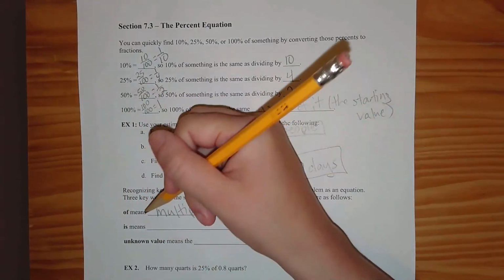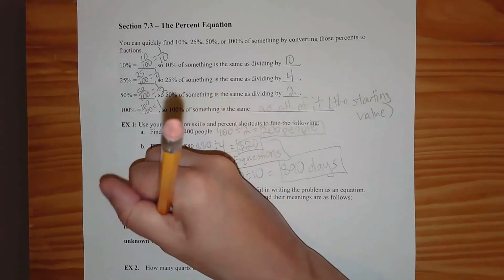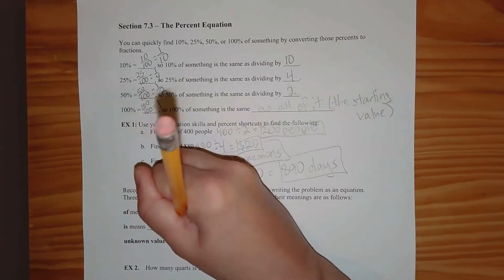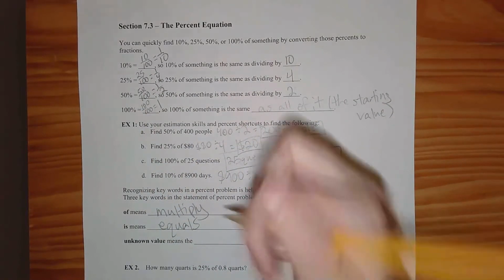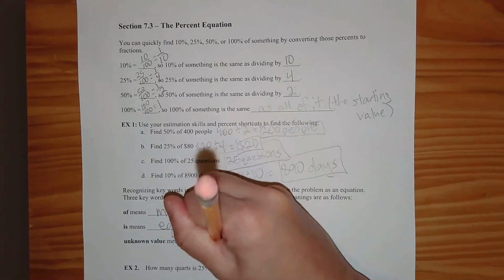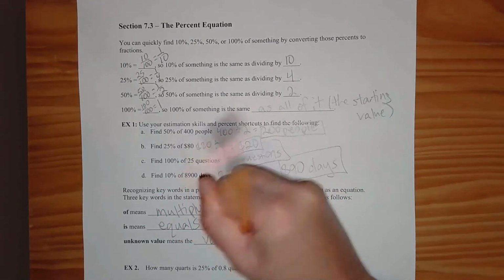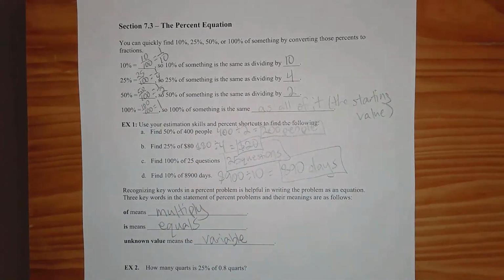The is means what it has all along. That's your equal sign. And the unknown value, however they choose to express that, is going to be your variable. So I'm going to use these keywords to create equations and then use those equations to solve for the unknown value.